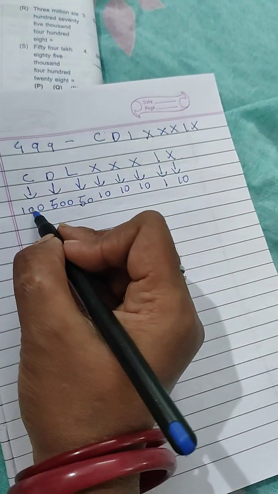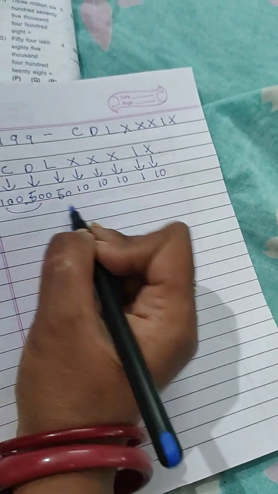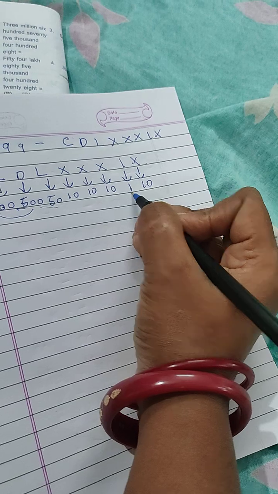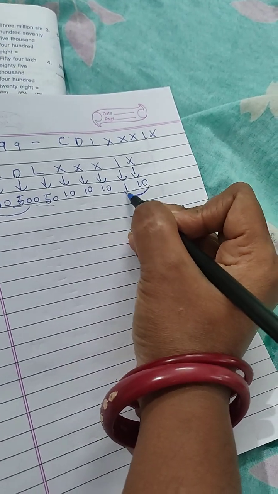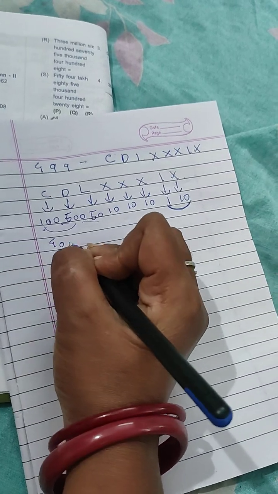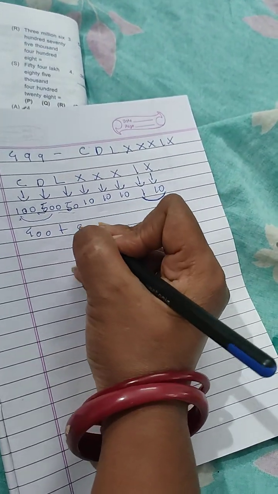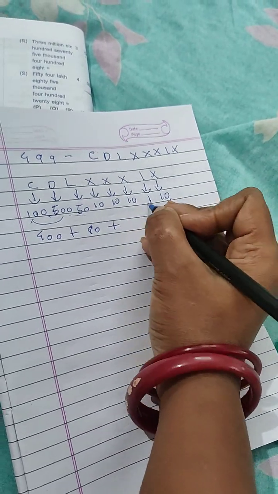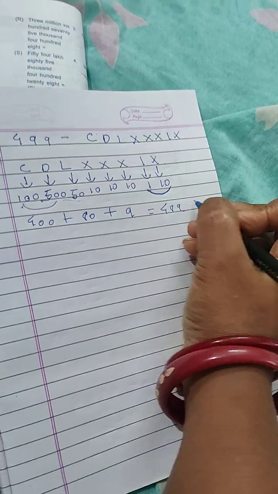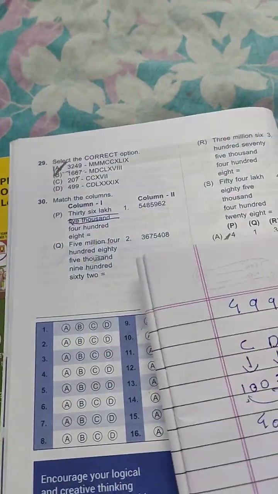Here C is 100 and 100 is smaller than 500, so here we have to do subtraction. Others are increasing, and then here again 1 is smaller than 10, so again we have to do subtraction. So 500 minus 100 is 400, plus 50, 60, 70, 80. This is 80. Plus 10 minus 1 is 9. 489. But here it is given as 499. So this option is wrong.